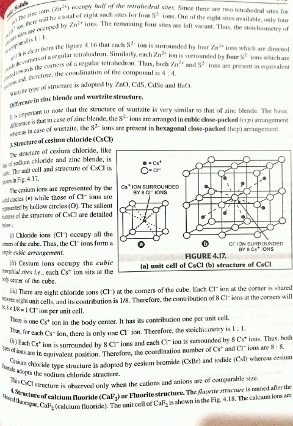Second, the zinc ions Zn2+ occupy half of the tetrahedral sites. Since there are 2 tetrahedral sites for each S2- ion, there will be a total of 8 such sites for 4 S2- ions. Out of the 8 sites available, only the 4 alternate sites are occupied by Zn2+ ions. The remaining 4 sites are left vacant. Thus, the stoichiometry of the compound is 1:1.